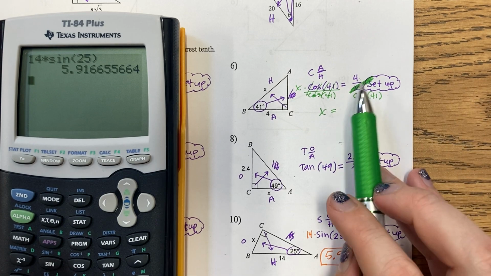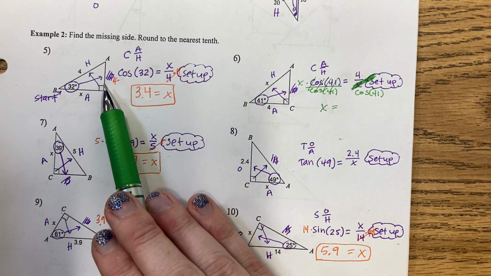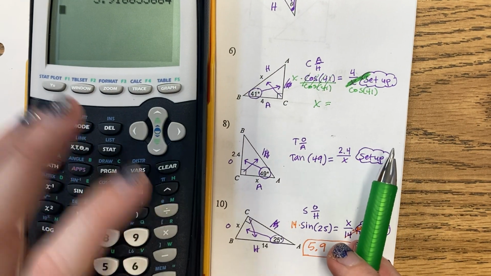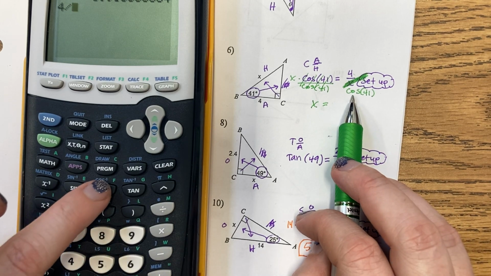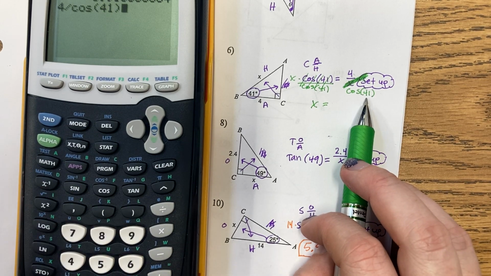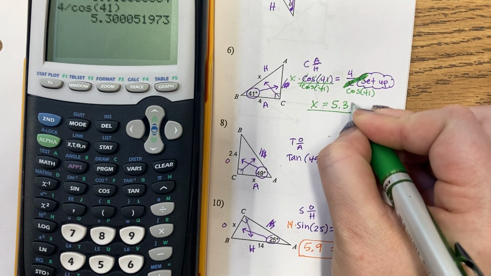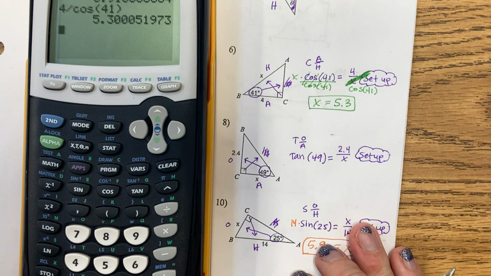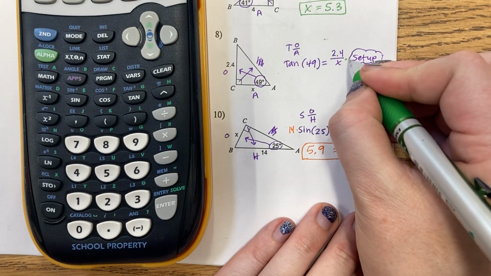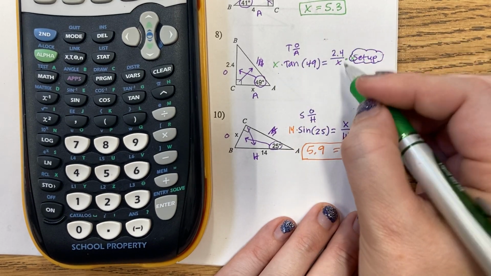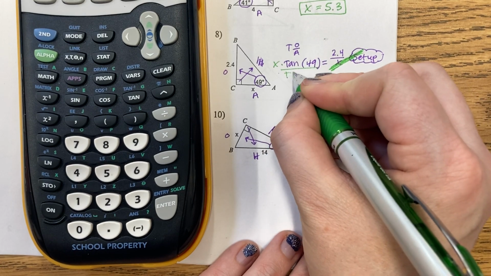X equals, so instead of dividing by the number, timesing by the number over here, we're going to type in 4 divided by cosine of 41. 5.3. So whenever x is on the bottom, it's 2 steps. You get the x out of the way, so it's not in the denominator, and then you get x alone.